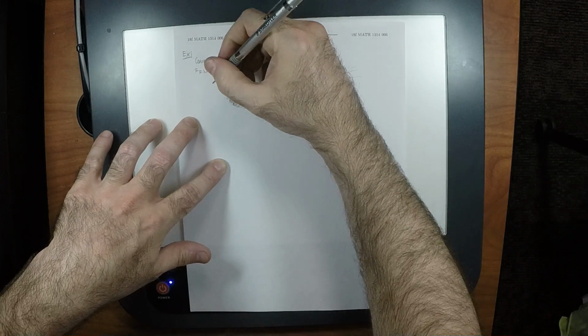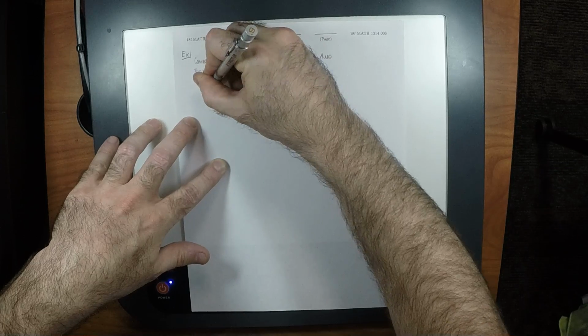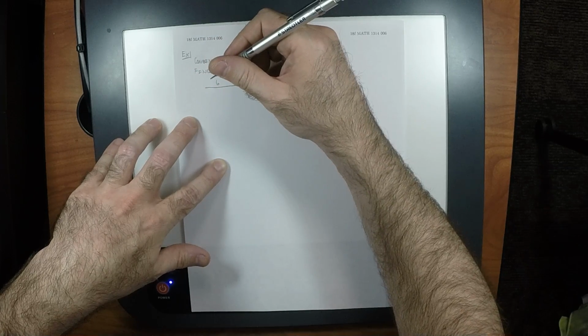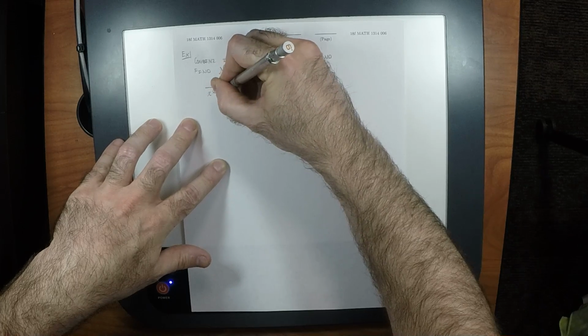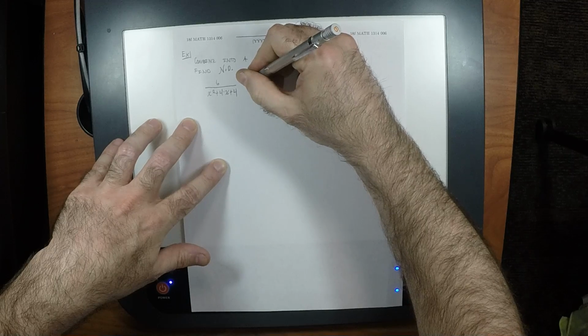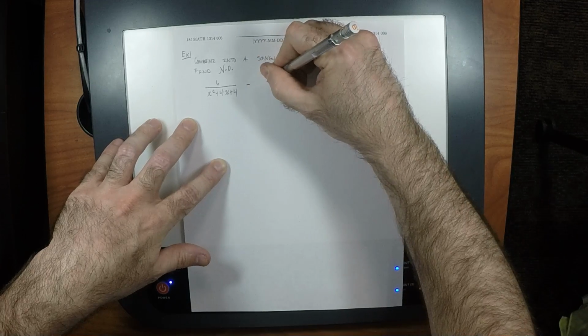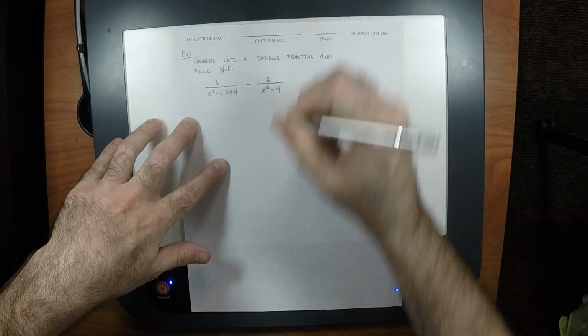The expression is 6 over x squared plus 4x plus 4, and then minus 2 over x squared minus 4.